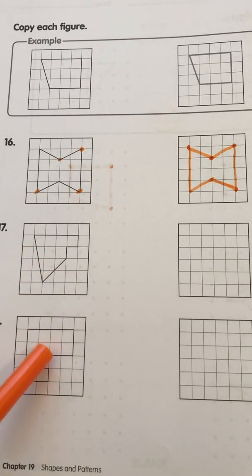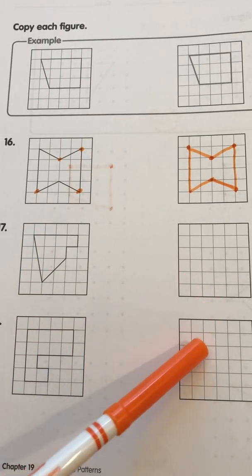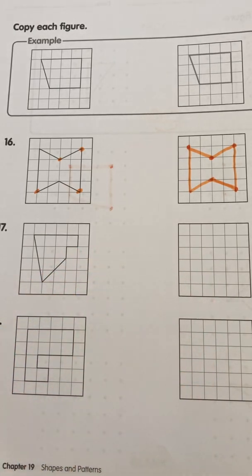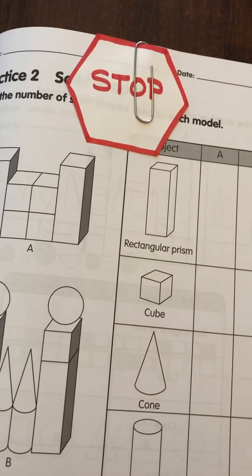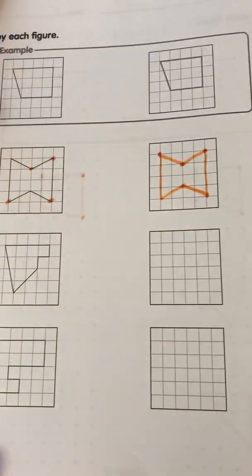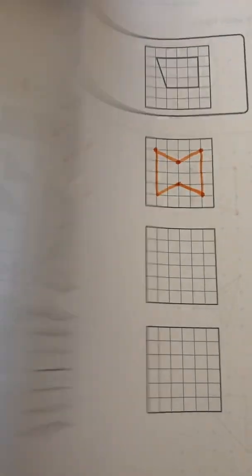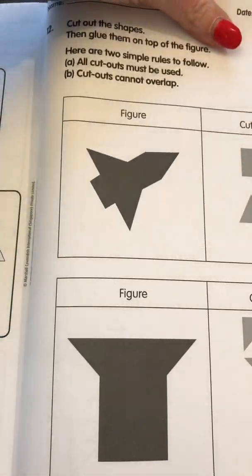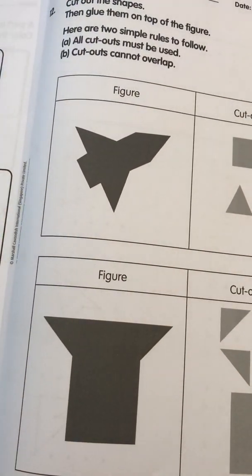You're gonna do this one and this one. It's gonna be same size, same shape, same position on the grid. You're gonna be counting boxes and checking to make sure. And then you will stop after that because you're not doing this page. We'll do that another time. So you have a grid paper, a dot paper, and you're gonna cut out your shapes today. All right, ready, set, go.